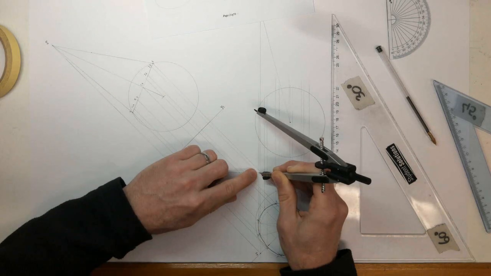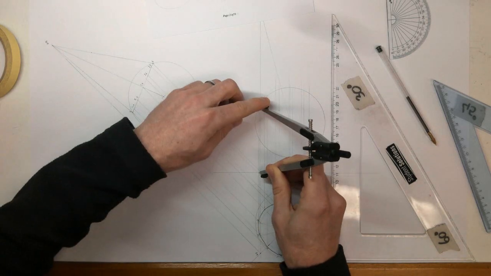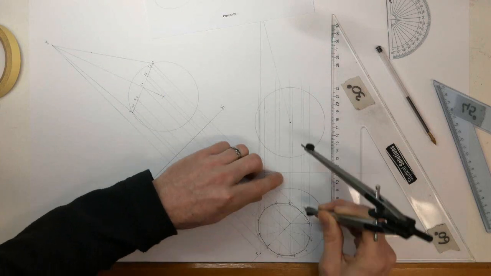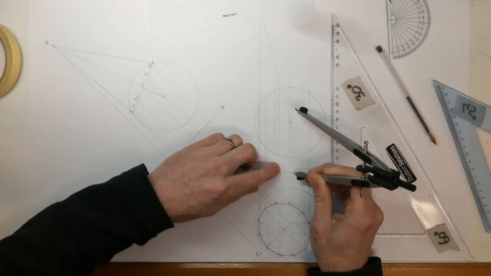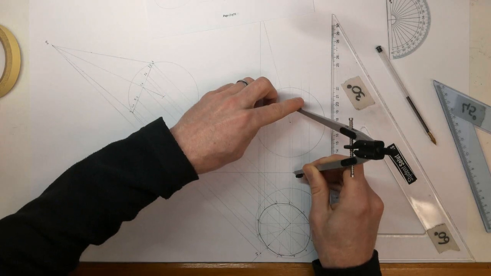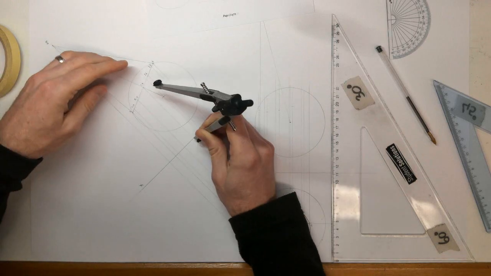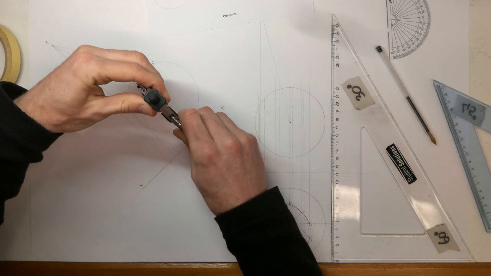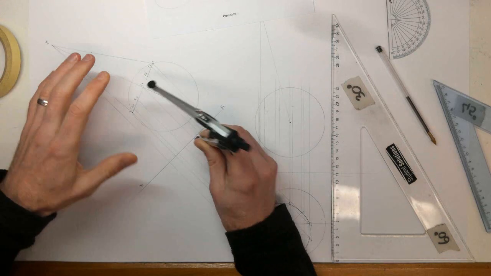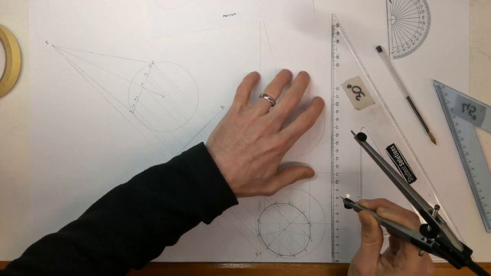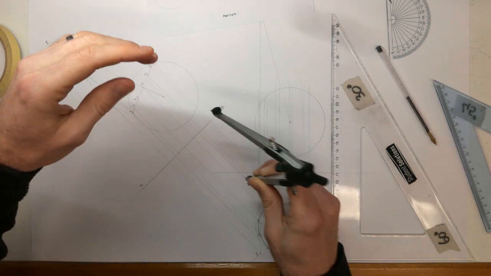And 8. Remember, the reason why I have to do this is we've created an auxiliary elevation. Here's an elevation, so they share the same heights.